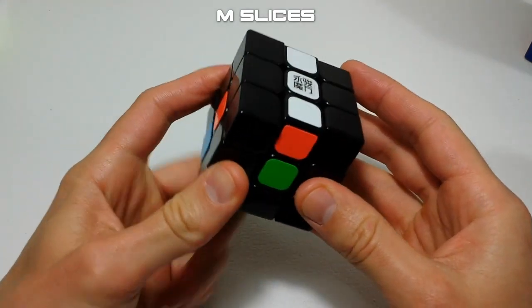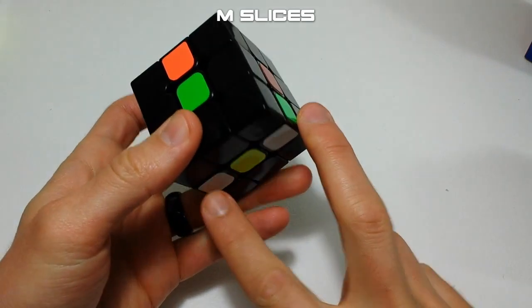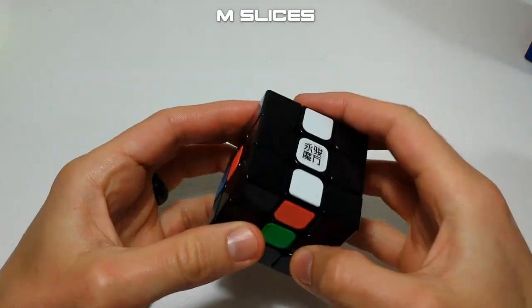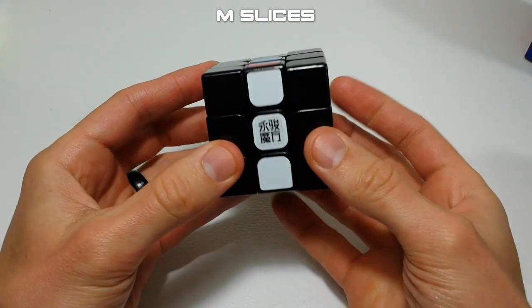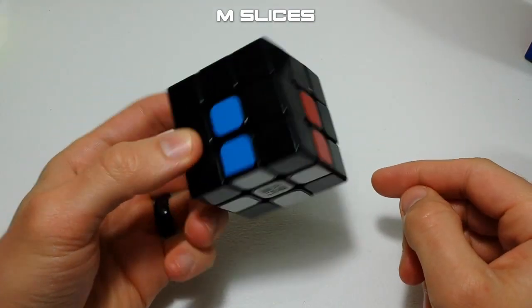But it's entirely possible to solve a couple pieces down here and a couple pieces up here, and then one of the last moves you do, or even if it's like this, one of the last moves you do is an M move to put that in place and then do your ALF.